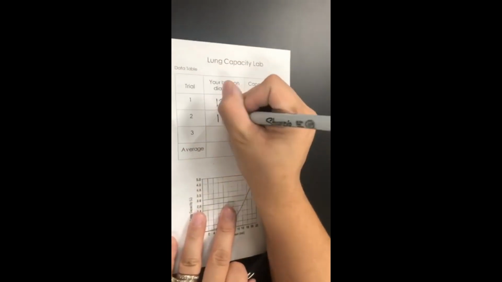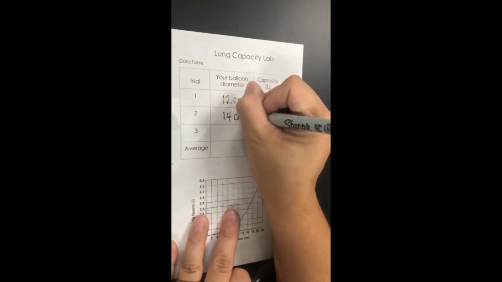So again, it's about 12 centimeters, 13, 14, about 14 centimeters from the very top height of the balloon. So I'm going to release my balloon. 14 centimeters.